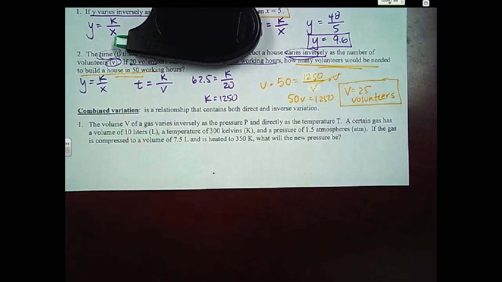Combined variation. This one's very real life. Think about a situation in life. Is there only going to be one factor? Like, for example, that house building. Volunteers are the only thing that's going to affect how long it takes, right? What about the weather? So things can be a direct variation and an indirect variation. That's just real life, and that's what this is talking about. Combined variation is a relationship that contains both direct and inverse. That's more real, so let's try it.